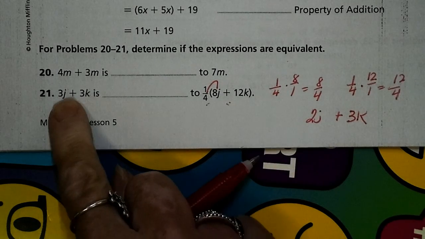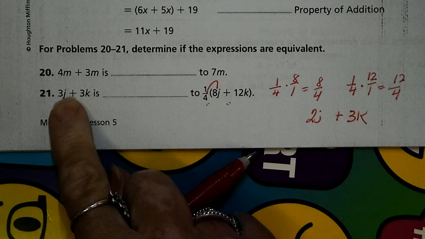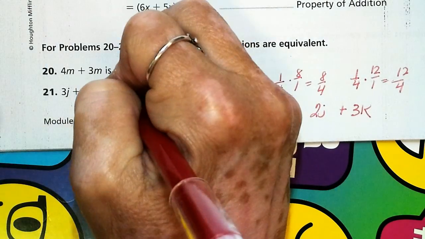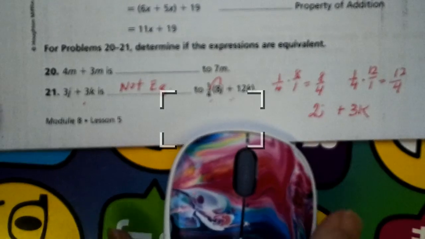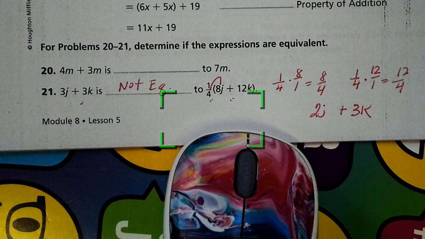So is this and that equivalent? No, ma'am. Nope. So just write not equivalent. Okay. Thank you. No problem.